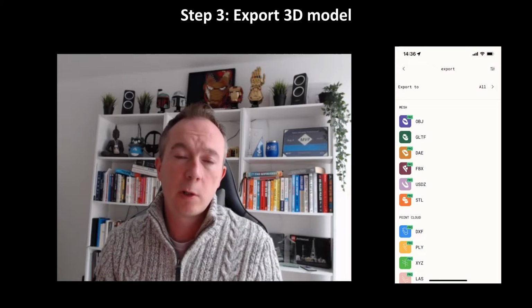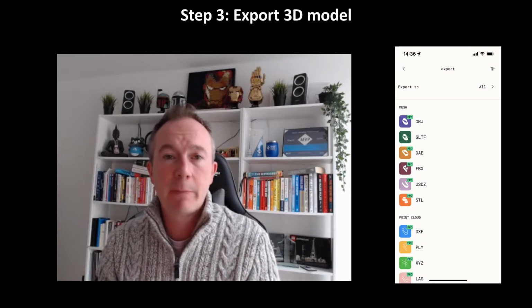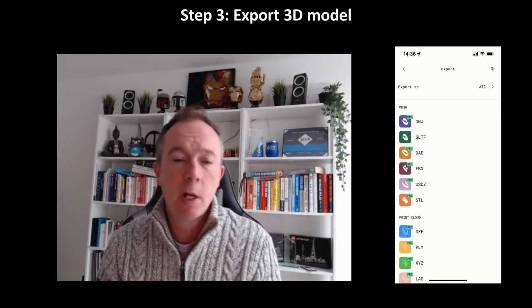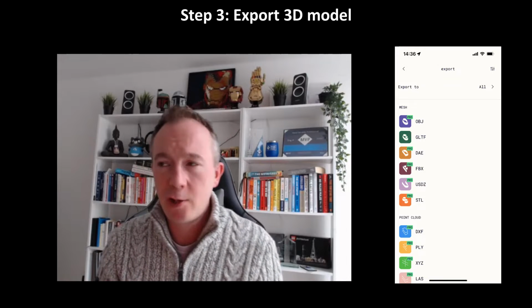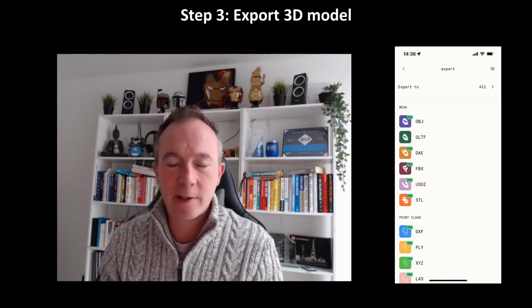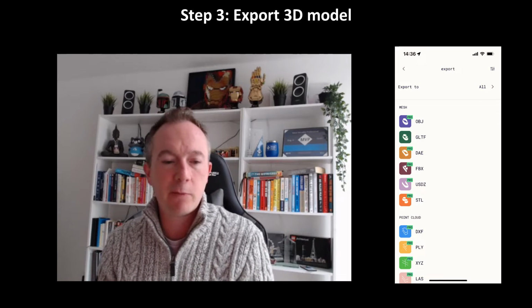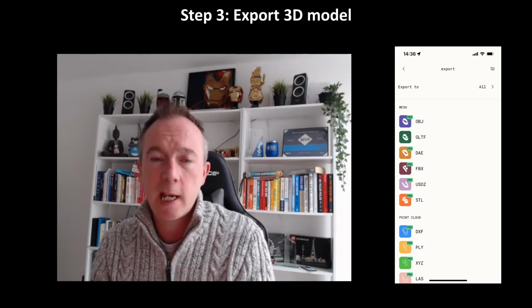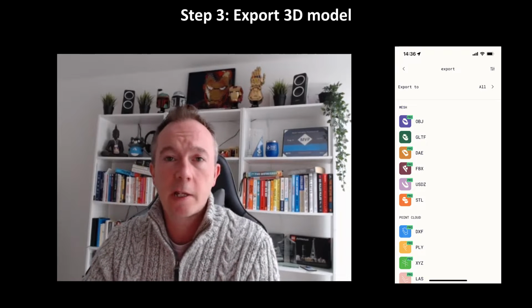When you go to export your model, you get a few different options. Because I'm using the free version of Polycam, my only option is GLTF. Interestingly, when you export that, it produces a file type of .glb, which is fine because that's what we're going to be using in the app anyway. So go ahead and export that.